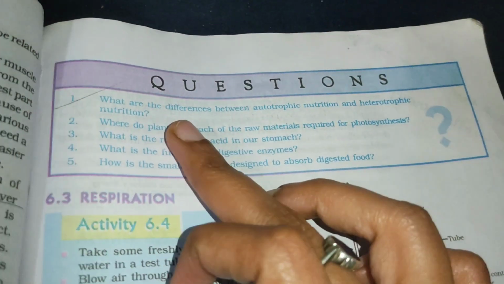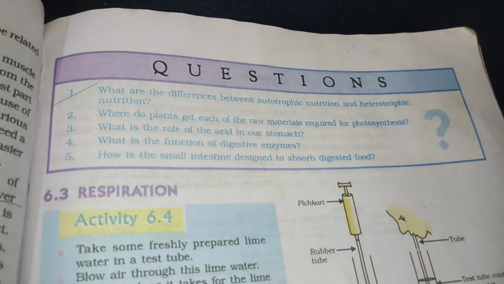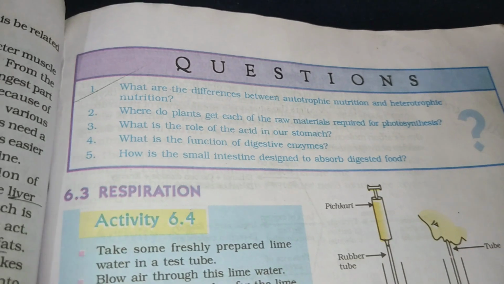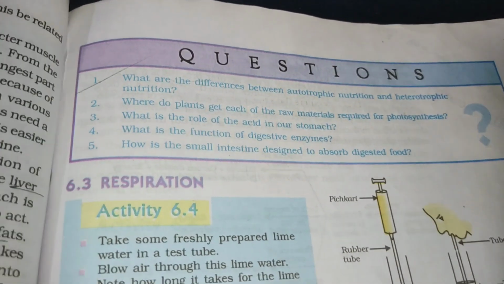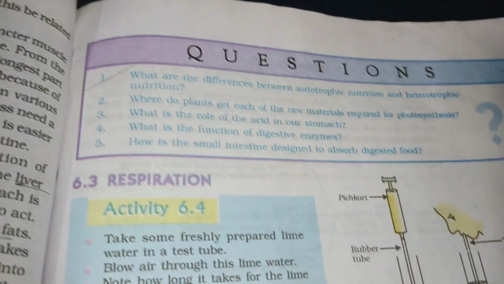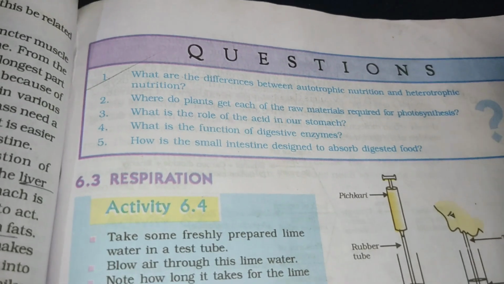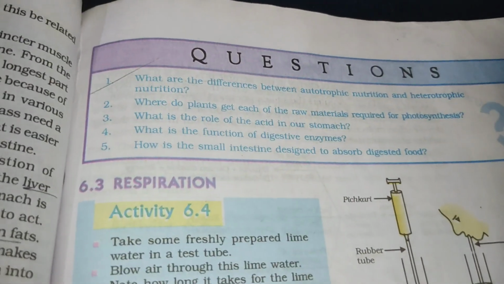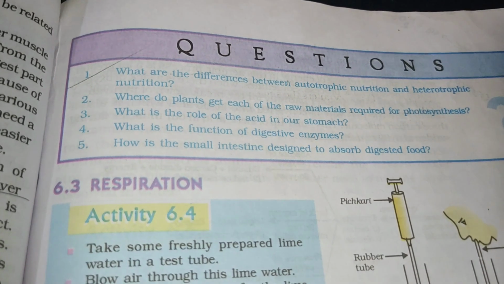Here are the questions. What is the difference between autotrophic and heterotrophic nutrition? Autotrophic nutrition means, like green plants, they prepare their own food by a process called photosynthesis, and heterotrophic nutrition means all the animals, fungi, etc. depend on plants or other animals for their food. That is heterotrophic nutrition.